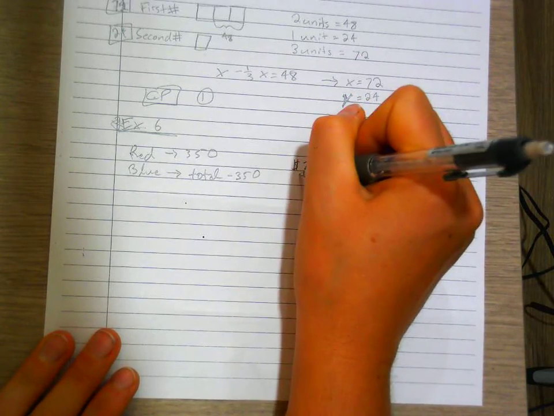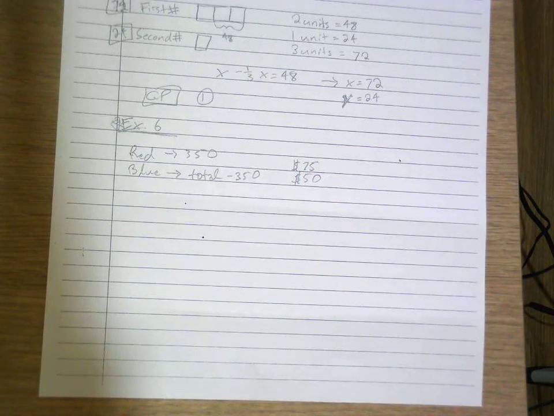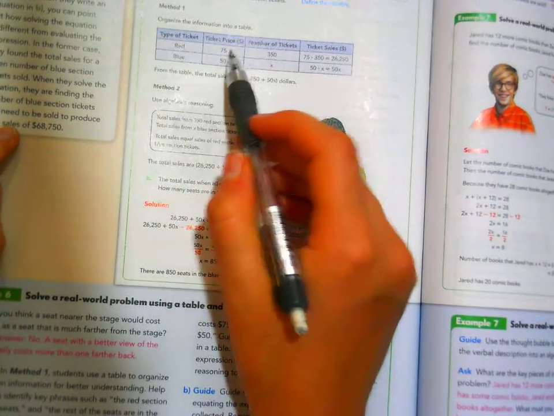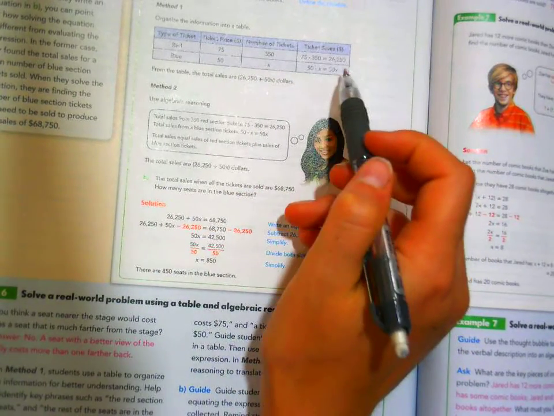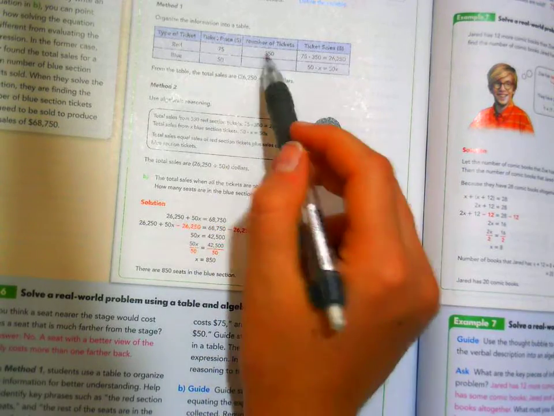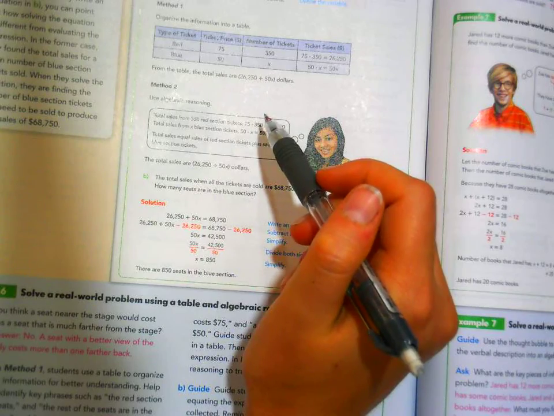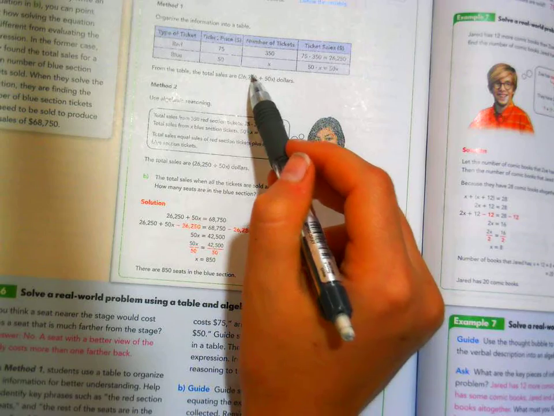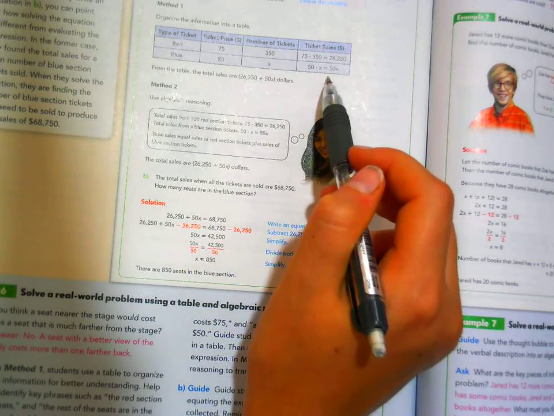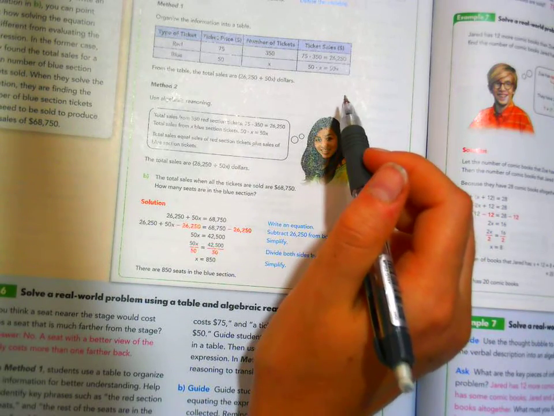So let's organize this into a table. You can see here they organize it into a table. Red and blue, these are the prices, 75 and 50. Number of tickets, 350 and X. And we know that the ticket sales, the amount of money they got, is this one times that one. So 50 times X is 50X. So we could say that from the table, the total sales are this much plus 50X. Okay? So it doesn't tell us what X is yet, but it tells us the formula in terms of X.